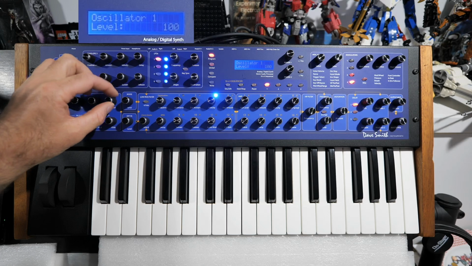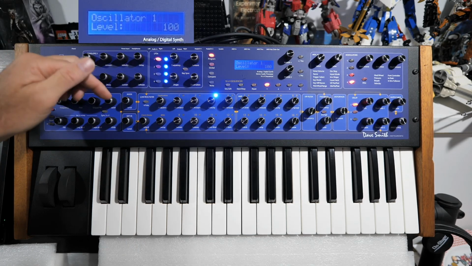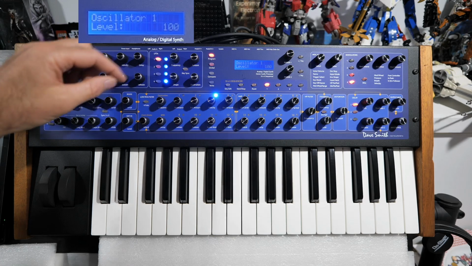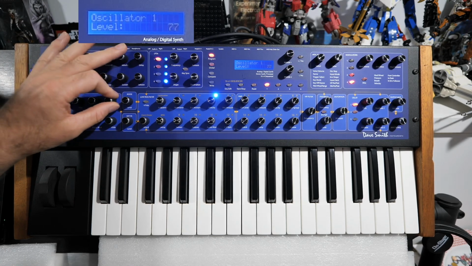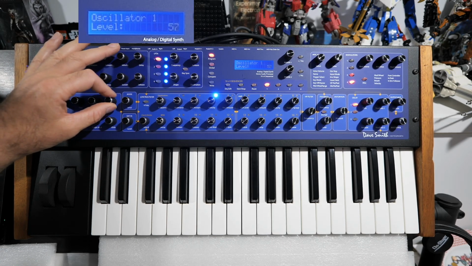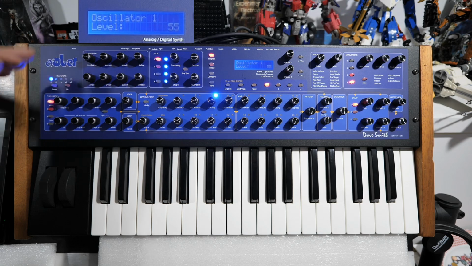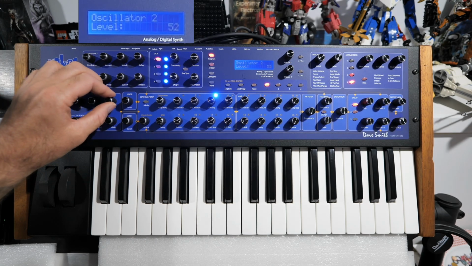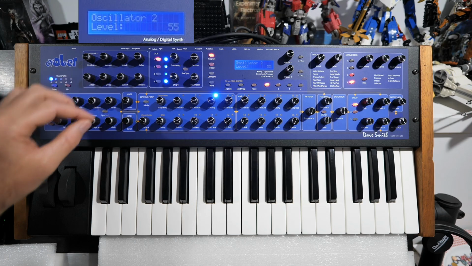So if I go level, to 100, other things will be that, but level 0 to 100. So let's just bring that down to like 55, and then we'll have oscillator 2 at 55 too.